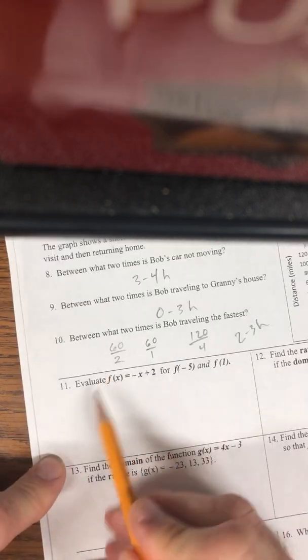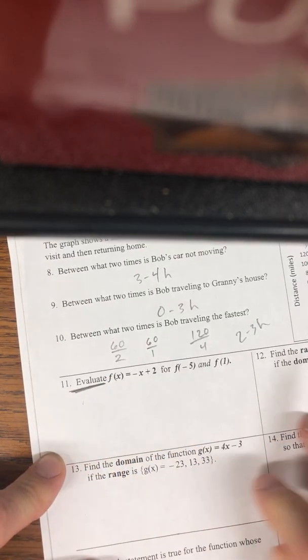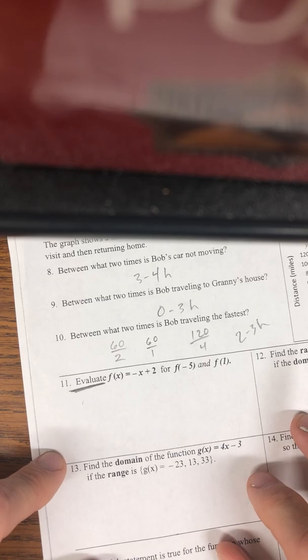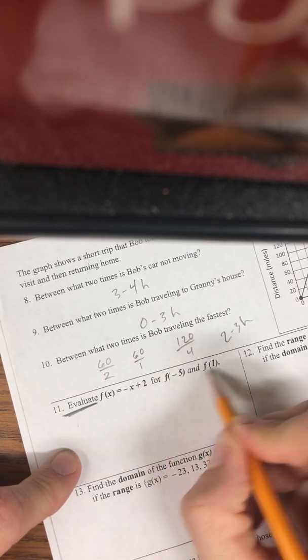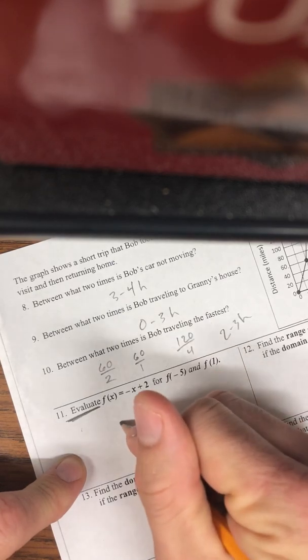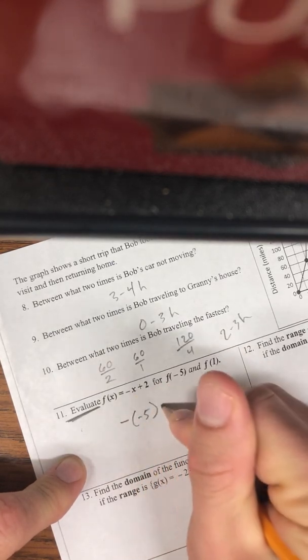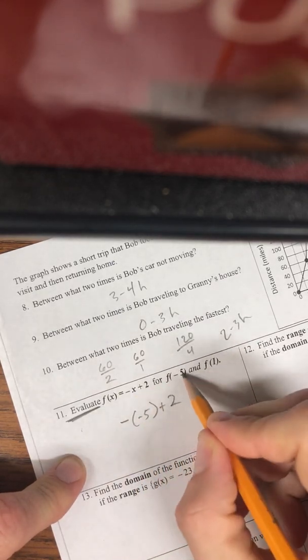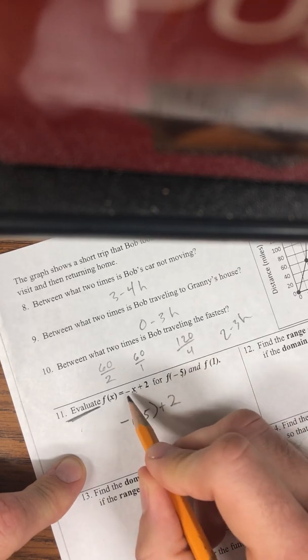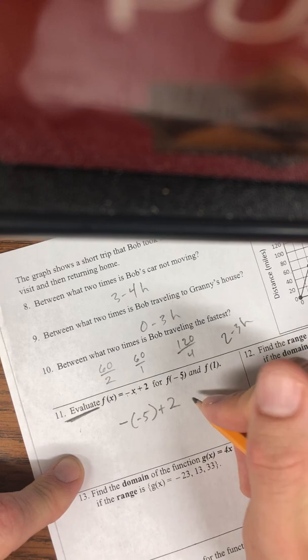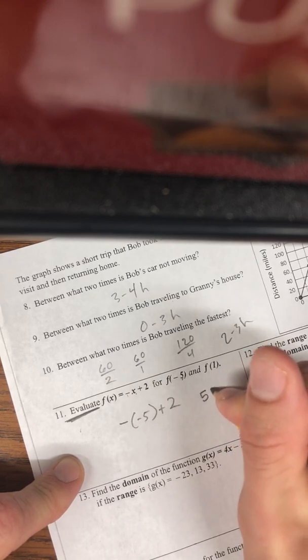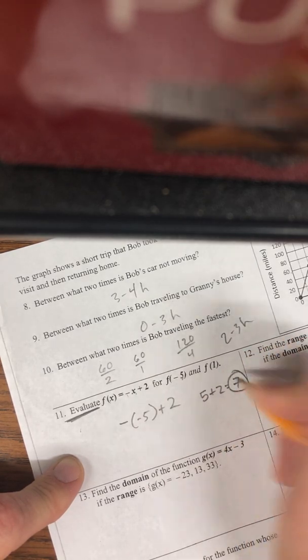Evaluate the function. This is a good word, evaluate. If you see the word evaluate, you're definitely plugging something in. Evaluate this function for f of -5 and f of 1. So for -5, you do -(-5) plus 2. I'm taking this number and plugging it in for x. Remember, this is a negative, so negative times a negative is a positive. So this is 5 plus 2, and that's 7.